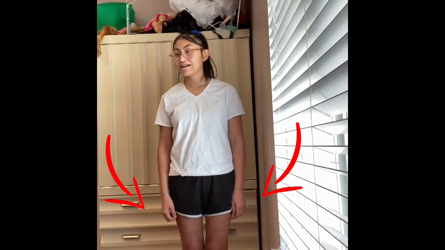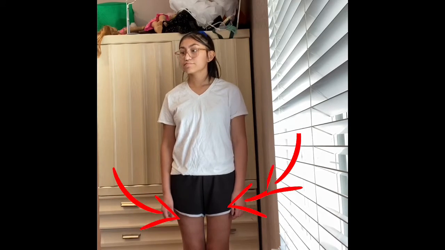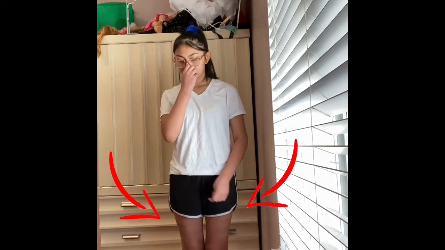Another term is ipsilateral. Ipsilateral is a body part that's on the same side as another body part. So you could say that the right arm is ipsilateral to the right leg. They're on the same side. And the opposite of that is contralateral. Contralateral is a body part that is on the opposite side of another body part. So you would say the left hand is contralateral to the right leg. They're on opposite sides.